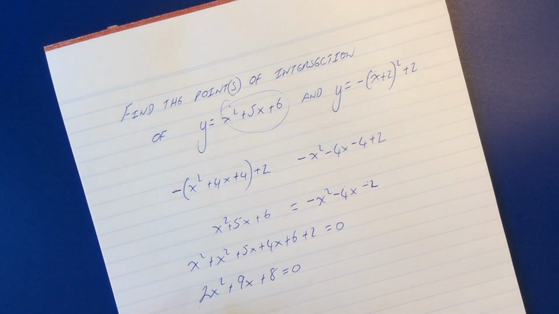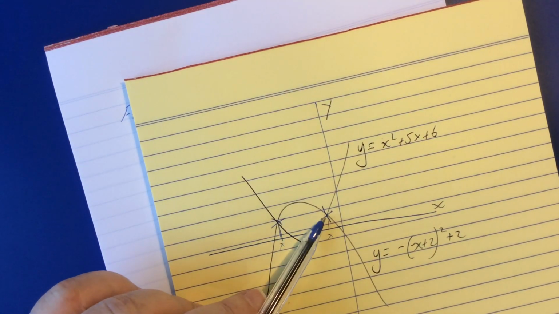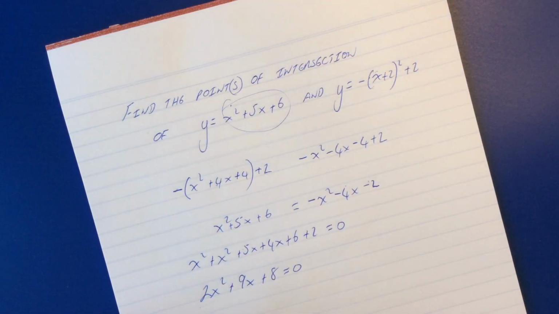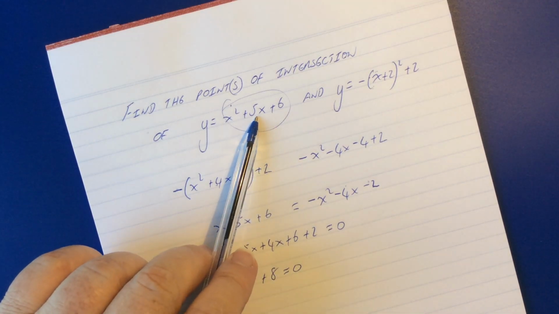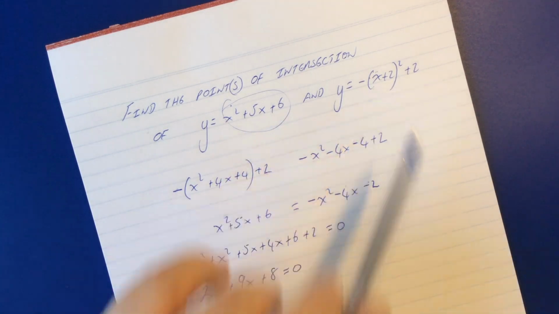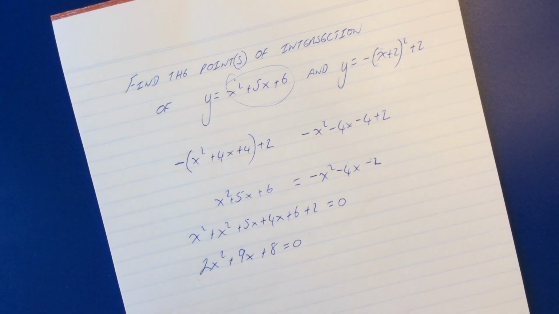And in solving this equation, we will find the two x coordinates of these points of intersection, and therefore solve the problem of what values of x will make this equal this. Okay, let's go to work.